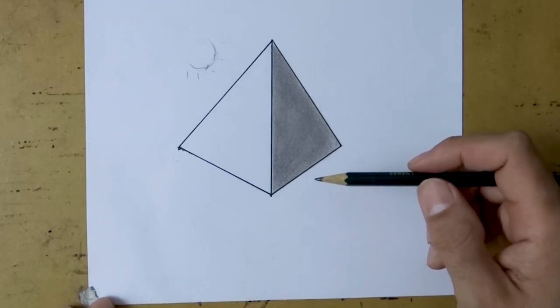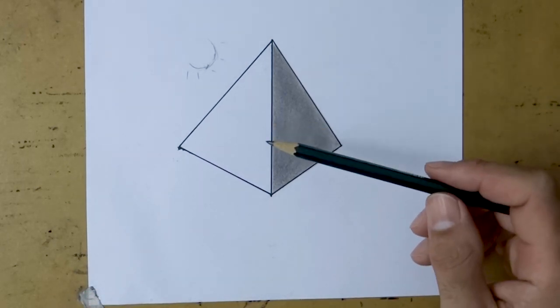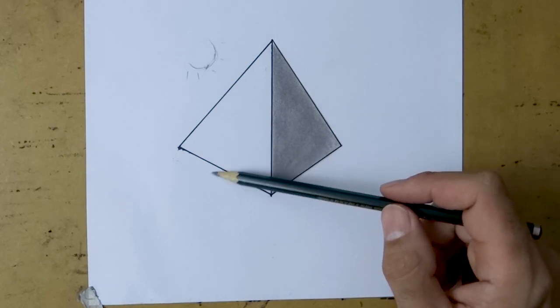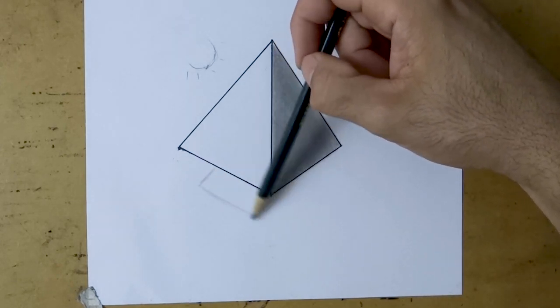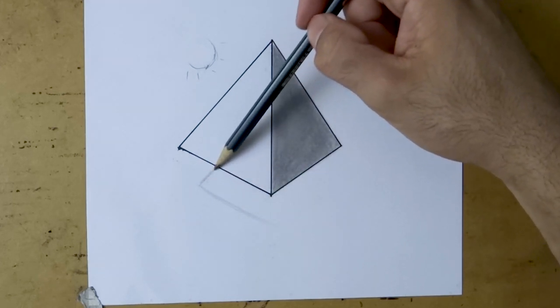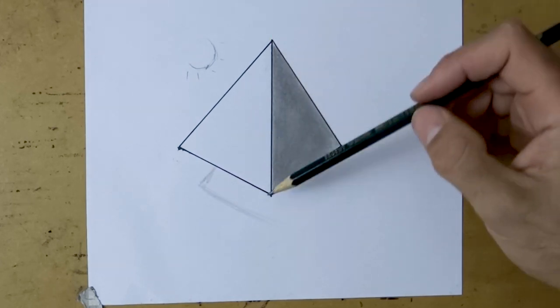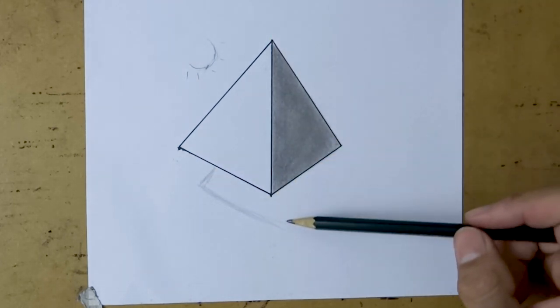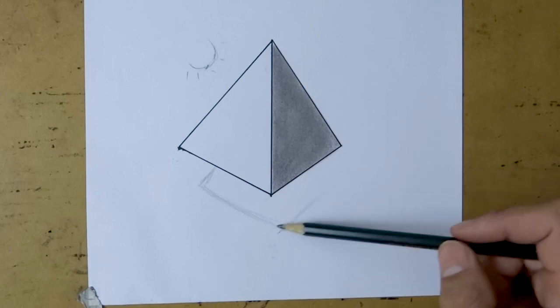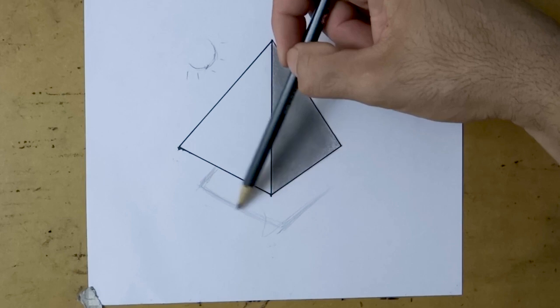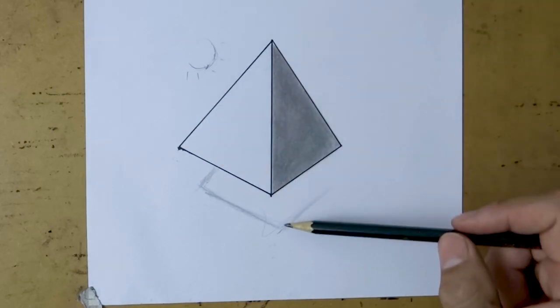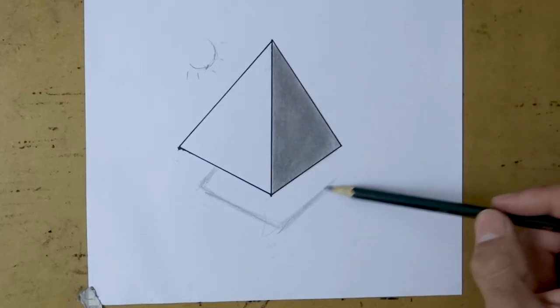In this case, we're going to create a square right here at the bottom of the pyramid. And why a square? Because the base of the pyramid is a square. It is triangular from the base upwards. So, following this shape, the lines of the base, we can draw the shadow.